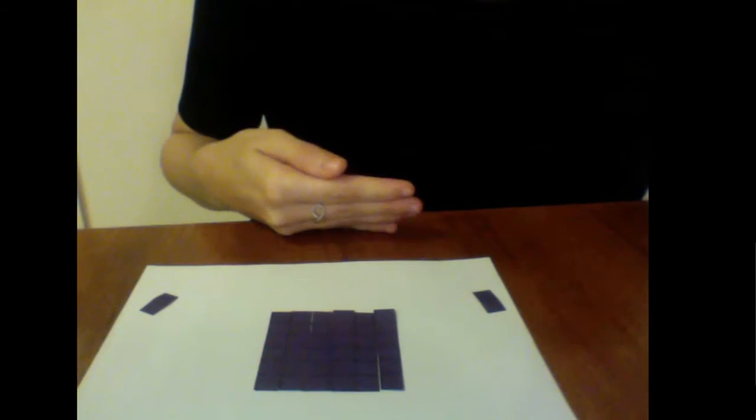We need to give them something to build on so they can make connections to understand the new concept they're learning.